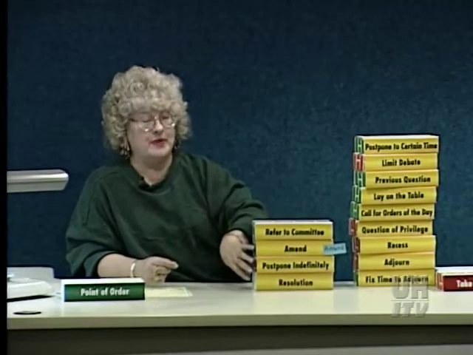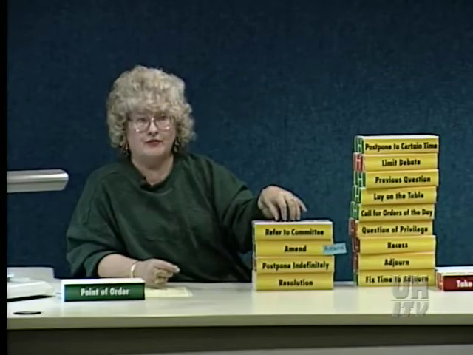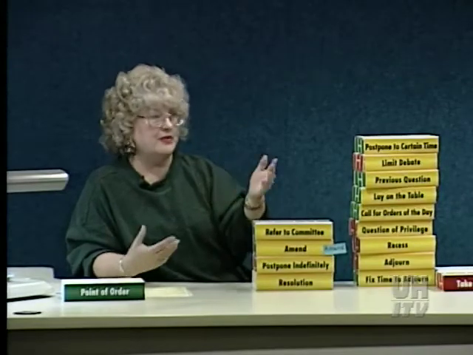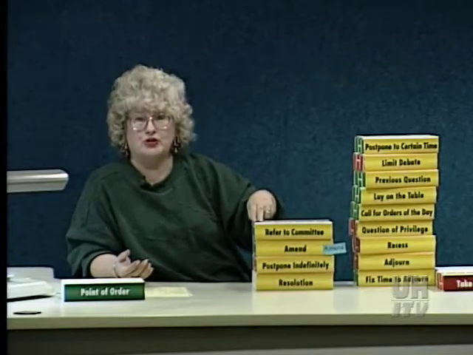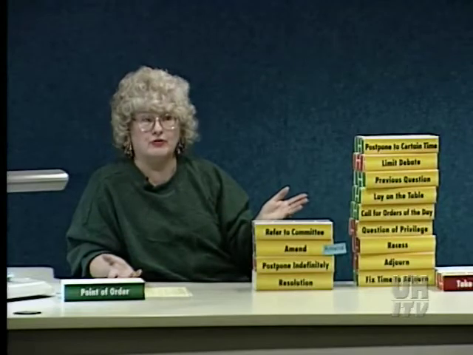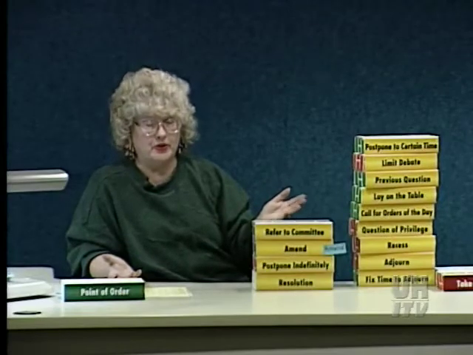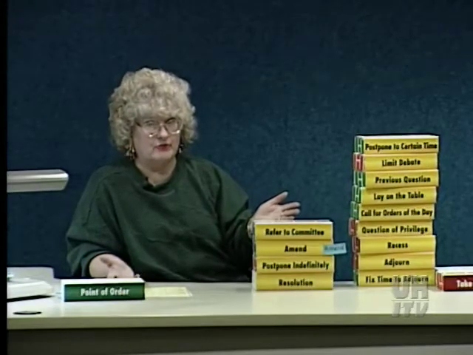Okay, so now the floor is open for discussion on whether or not to refer this matter to a committee of 5. And maybe we take some discussion. Then someone can say, I move the previous question. If they do that and it's seconded, then it takes a 2/3 vote to close debate. If no one does that, and I don't hear any further discussion, then I may simply say, is there further discussion? If not, the chair will put the question to a vote.